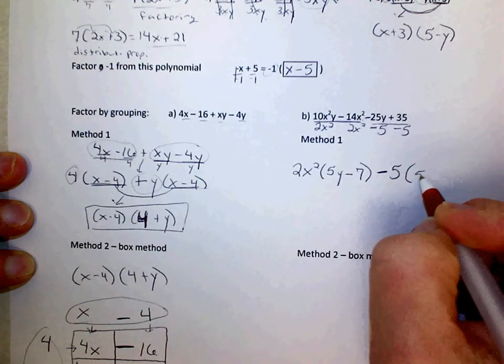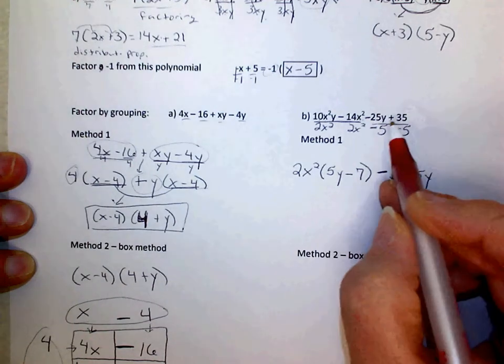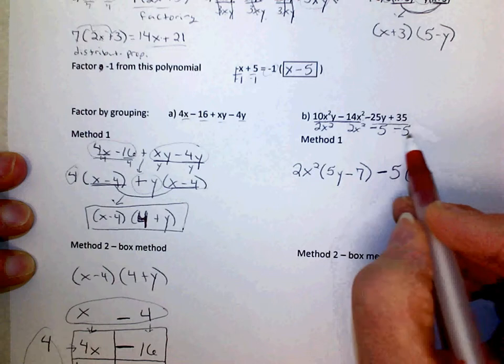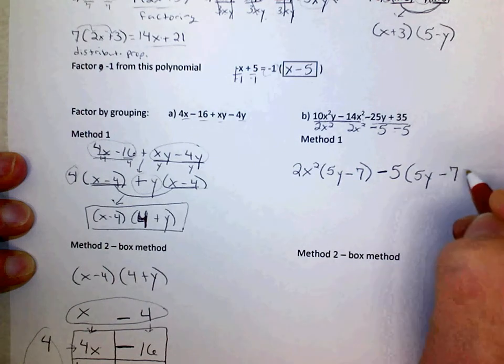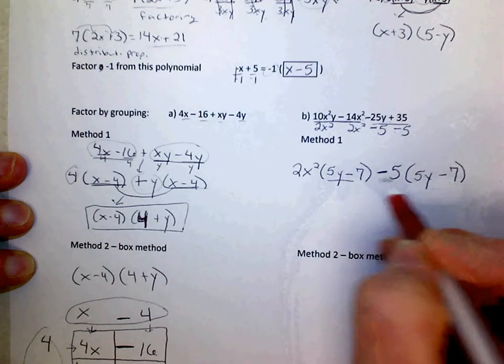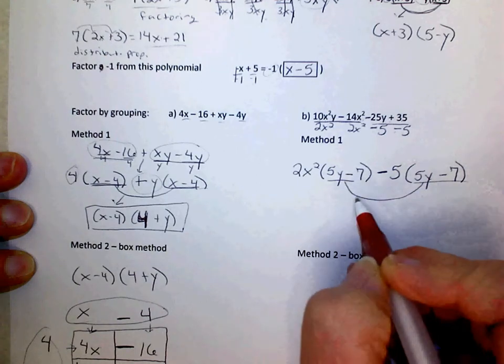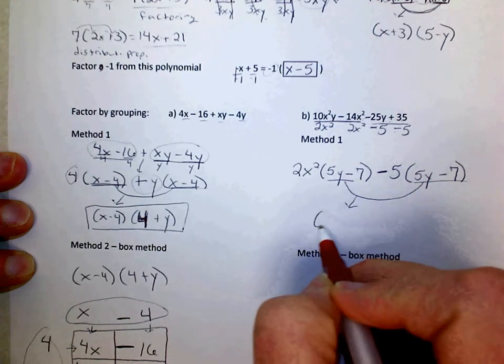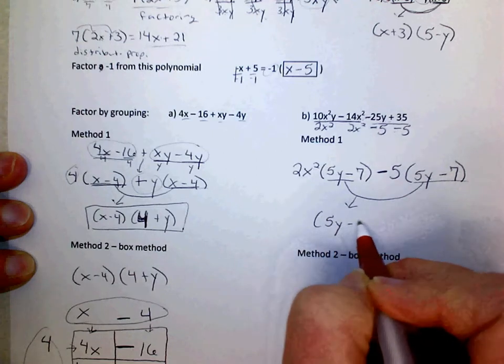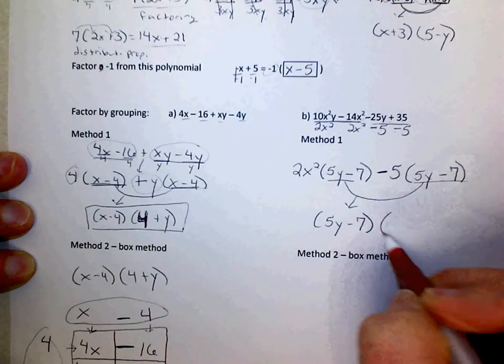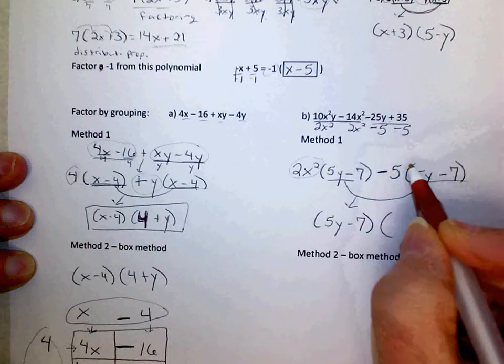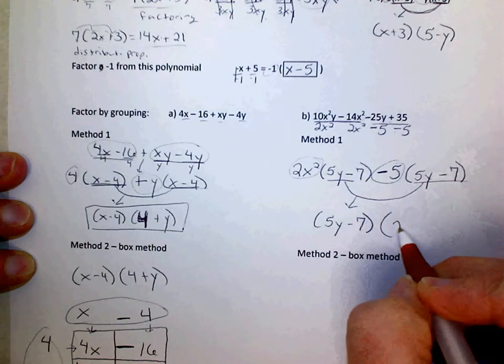And positive 35 divided by negative 5 leaves negative 7. So here's our common factor, so it's happy, and it's going to spit it out first. And then what's left over, we put in the second parentheses. So 2x squared minus 5.